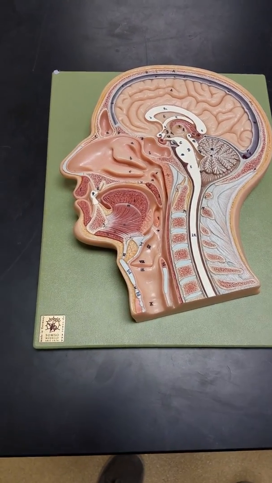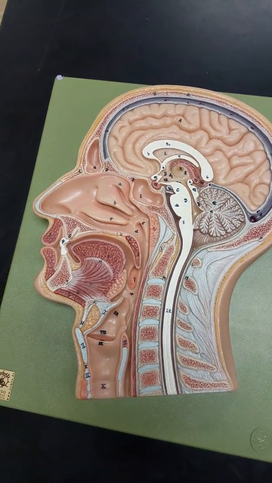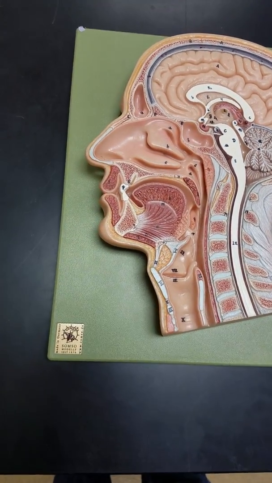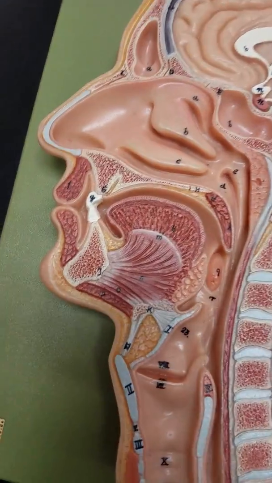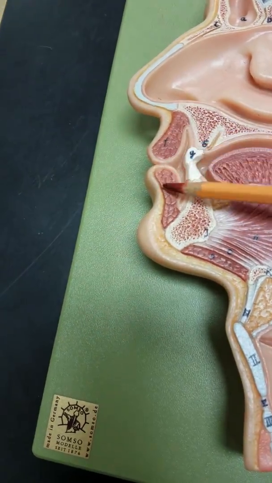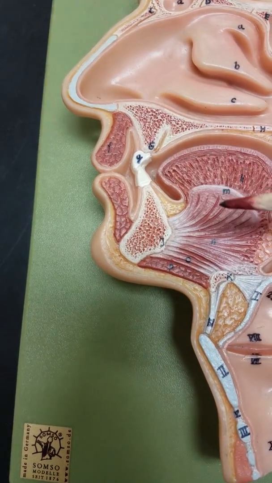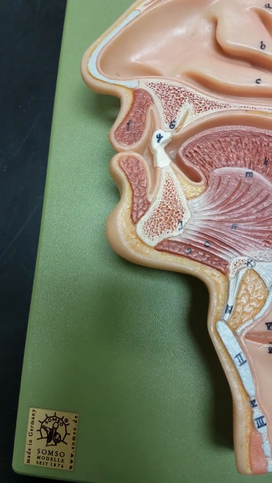All right, so here we are with January AP, looking at the digestive system today. Here we see the beginning of the digestive system, the oral cavity. Now here we see the lips, so we have the superior and inferior labia, and then we see inside the oral cavity itself.